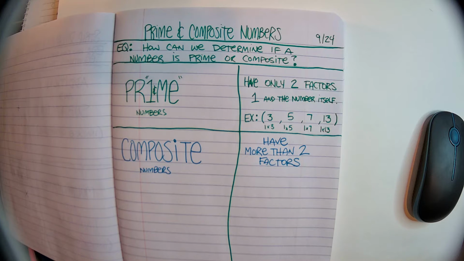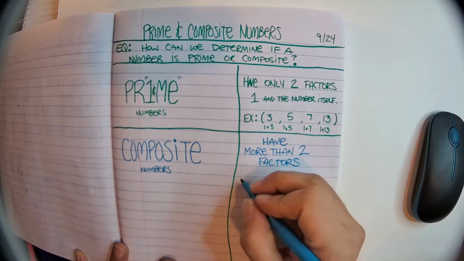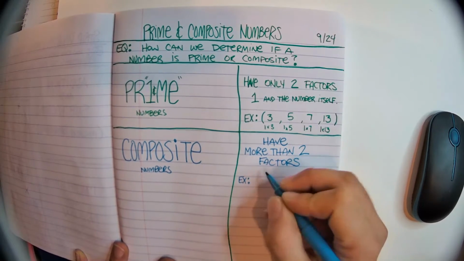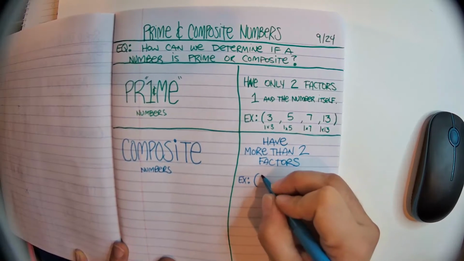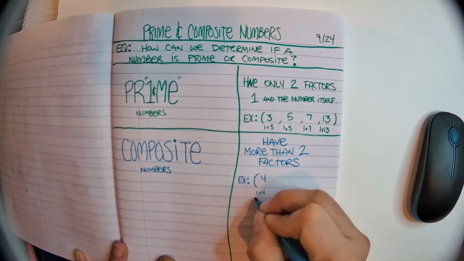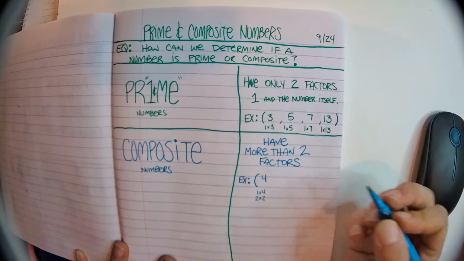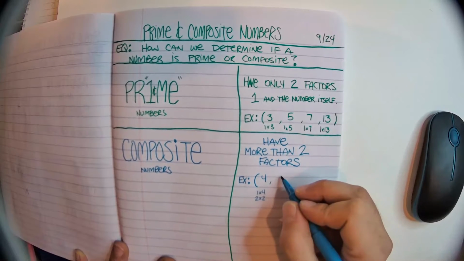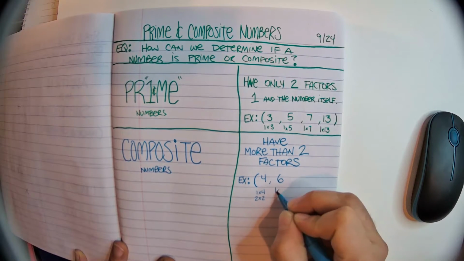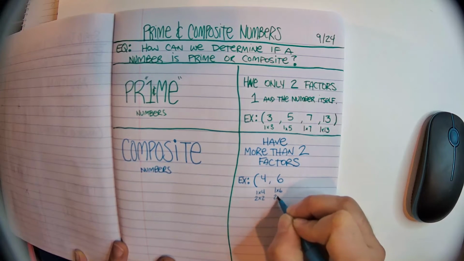So, for example, some composite numbers are like, let's say, 4. You can make 4 with 1 times 4 or with 2 times 2. Another example would be 6. You can make 6 with 1 times 6, or you can make it with 2 times 3.